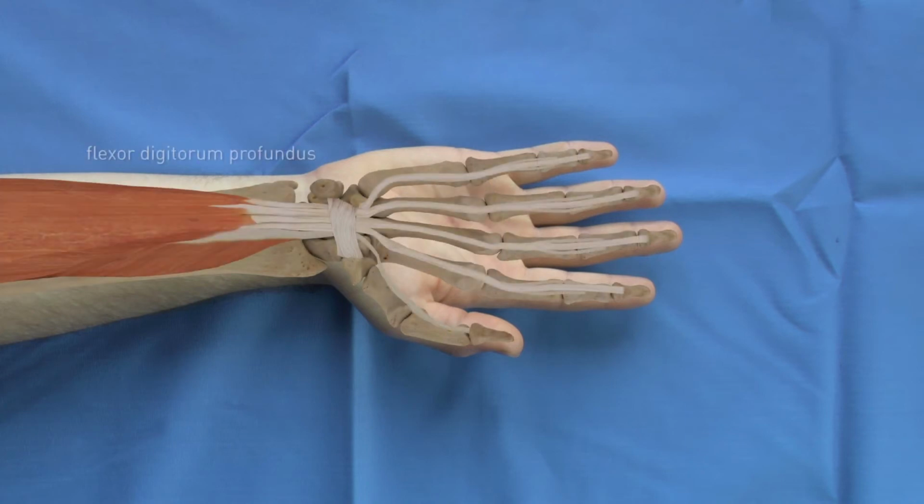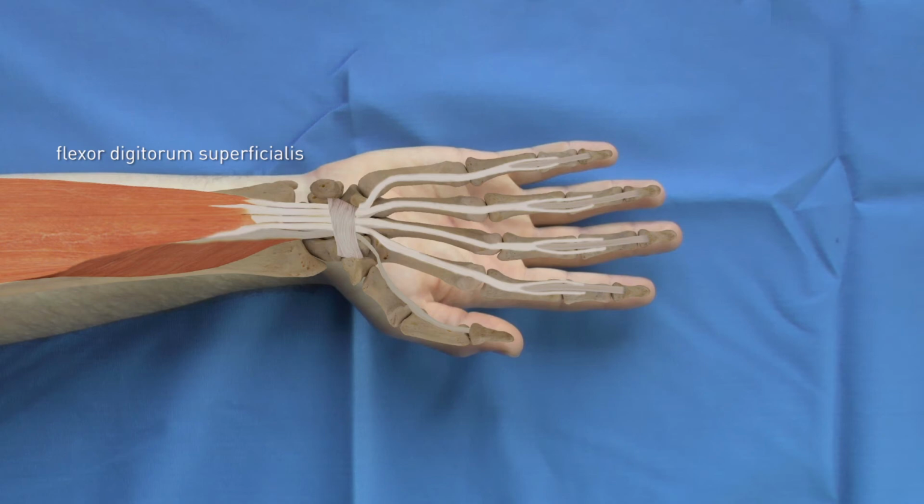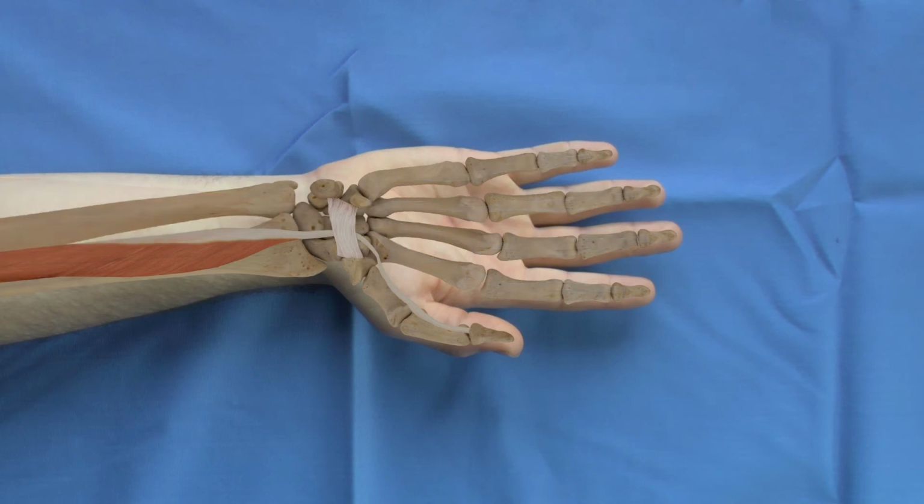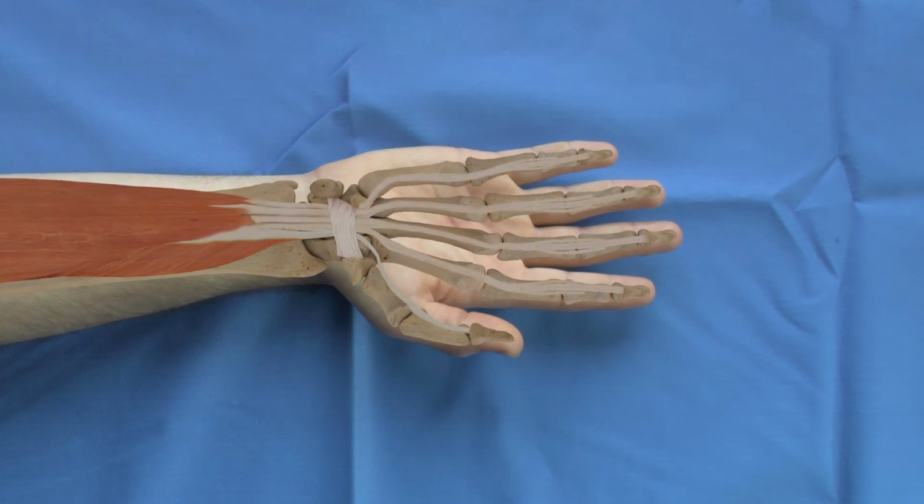There are 4 deep flexor tendons of the fingers, each arising from the flexor digitorum profundus muscle, and 4 superficial flexor tendons of the fingers, each arising from the flexor digitorum superficialis muscle, all running through the carpal tunnel. Similarly, the flexor pollicis longus tendon also runs within the canal. Digital flexion is performed through these tendons and corresponding muscles.